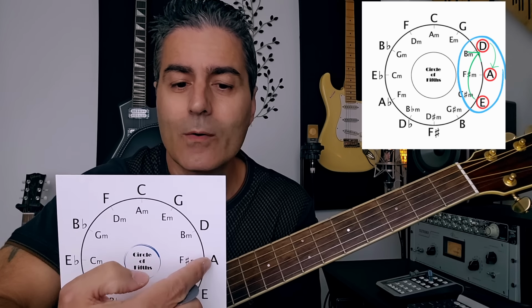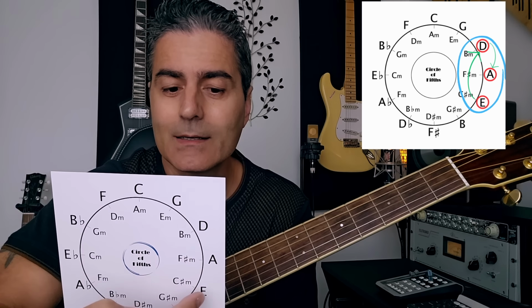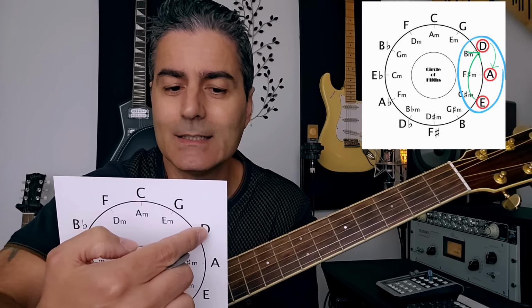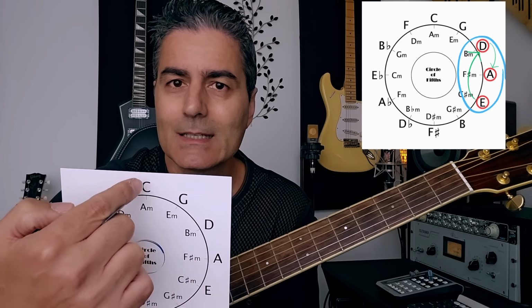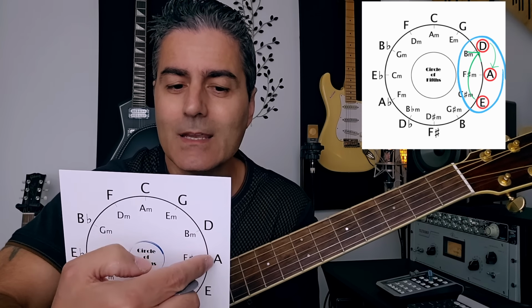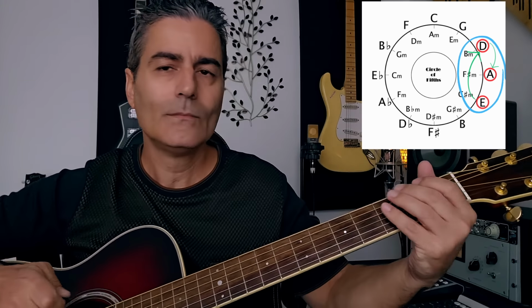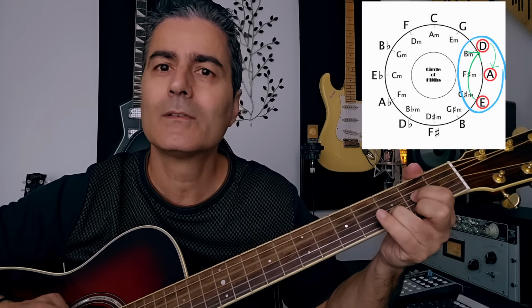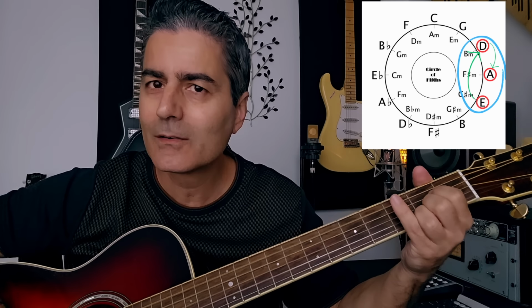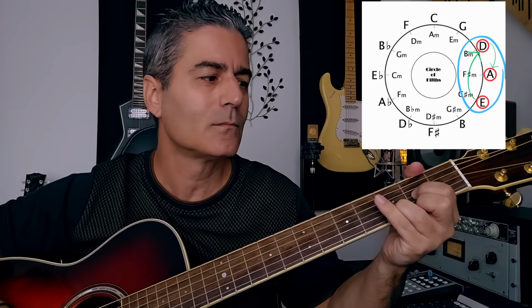So we're in the key of A. Where are we going to go? E, D, A. Same pattern, right? E, D, A. In the key of G, it's D, C, G. In the key of A, it's E, D, A. Let's try that. Same pattern.